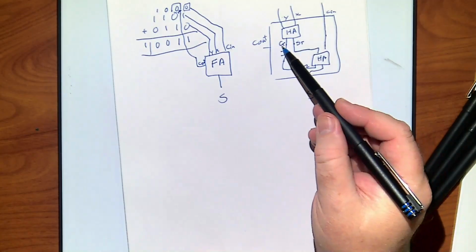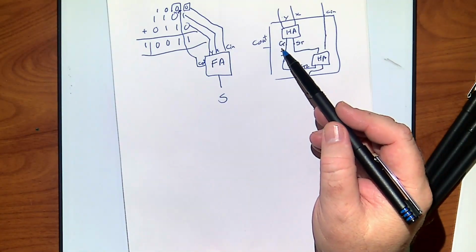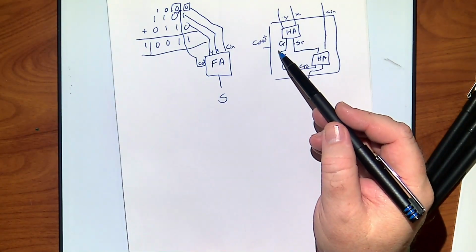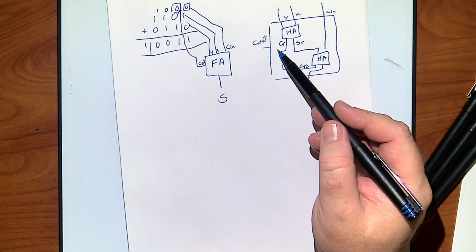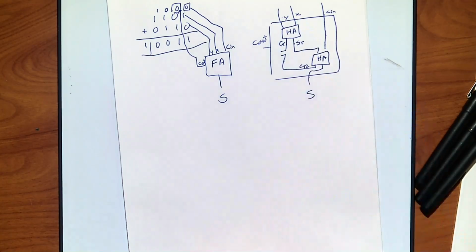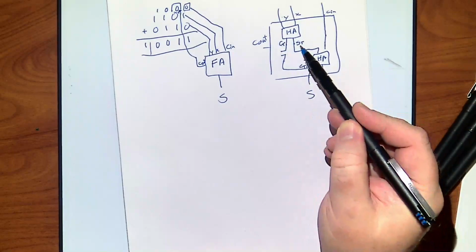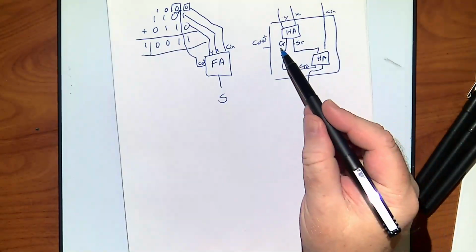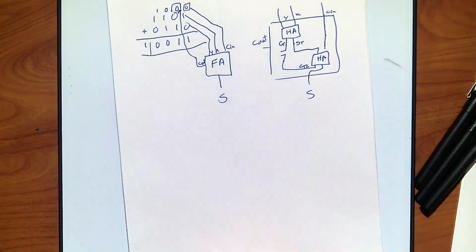And then we look at these and we say, how to combine these two carries? Well, I generate a carry here in what case? They both have to be 1. And if both of these are 1, I'll get a 1 here. What will I get there? A 0. So can I get a carry here and a carry here? No, it's impossible.